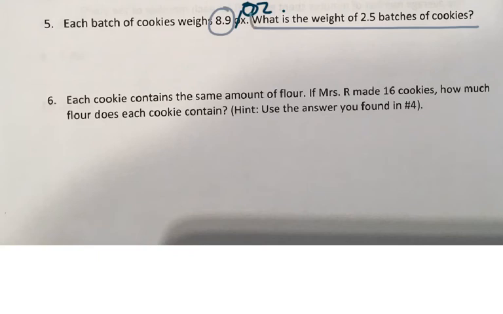Okay, what is the weight? Or you could say, what is the total weight of 2.5 batches of cookies? And here we are going to be multiplying, or you could add multiple times. We're going to multiply 8.9 times 2.5, because you have 2.5 batches of cookies, and a full batch weighs 8.9 ounces. So you would multiply that out.